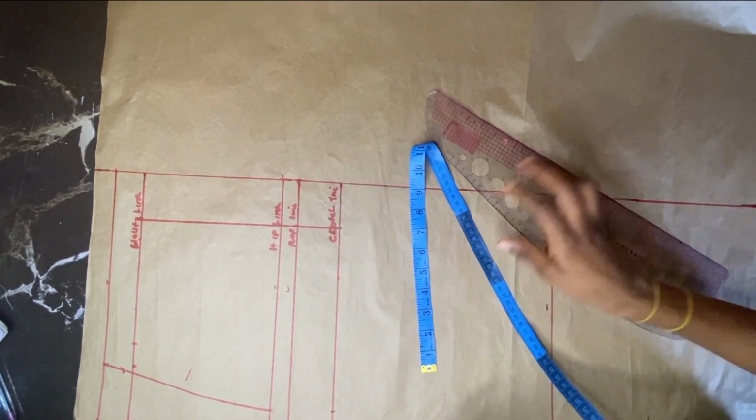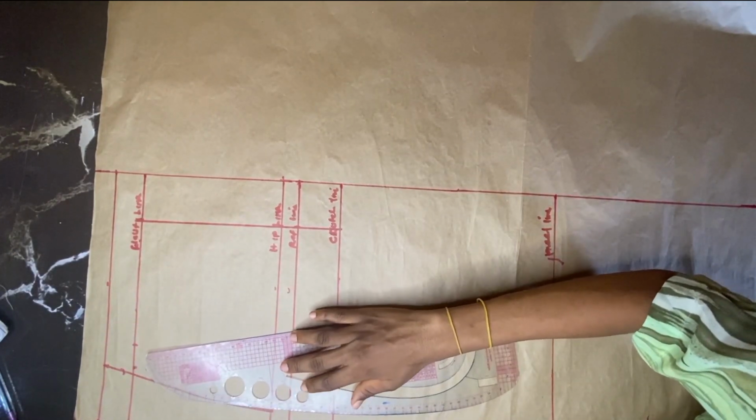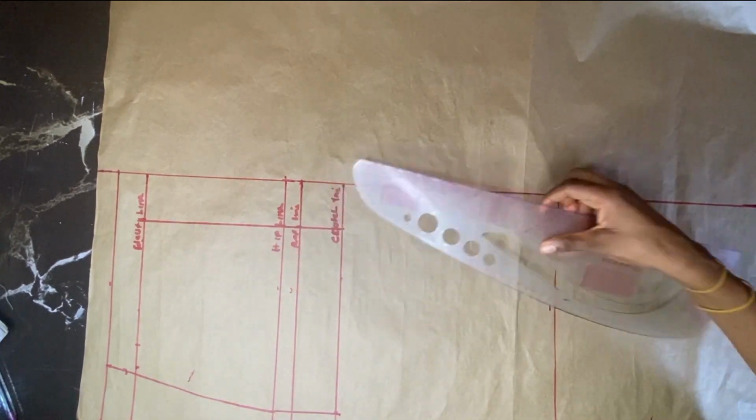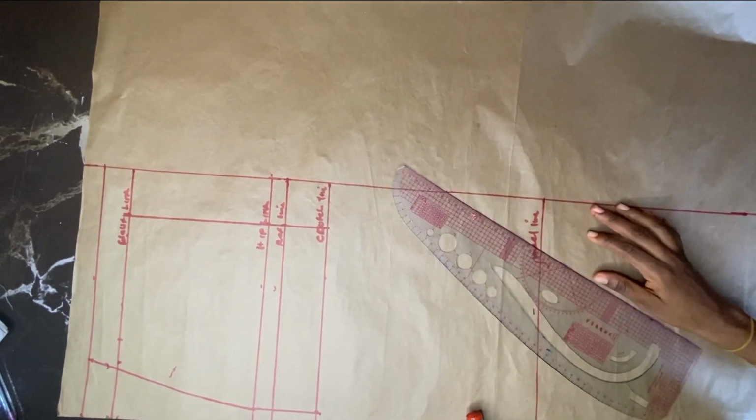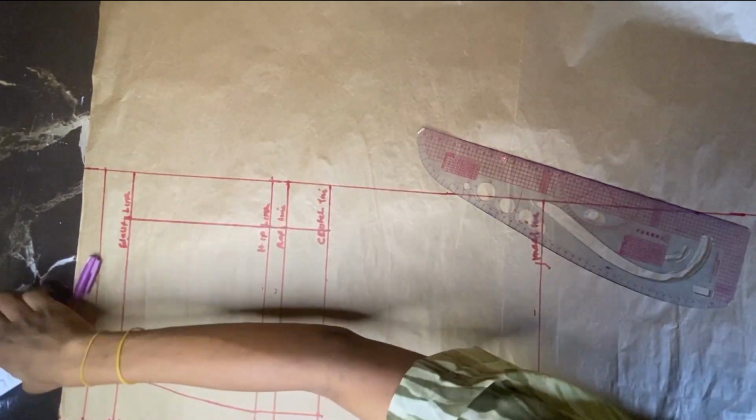Now on my crotch line, I'm still going to take 8.75 and connect also. Please don't make it a sharp line. I'm just looking for the best fit part to mark it, so I don't have a sharp point. So you see now we have space on the side seam of our pattern.